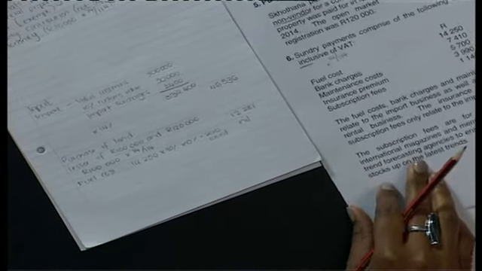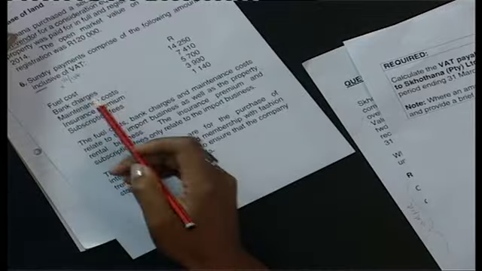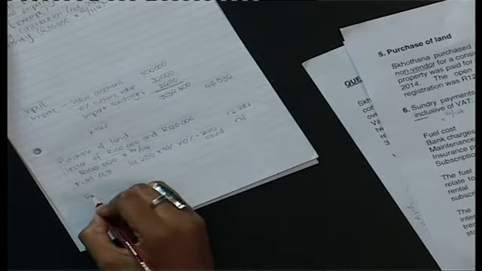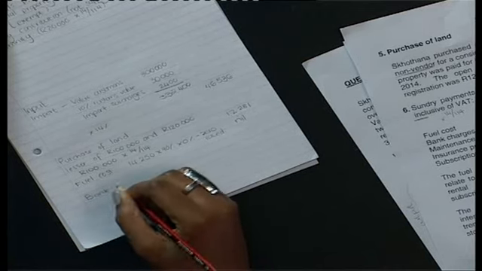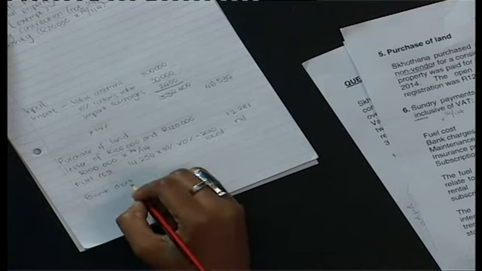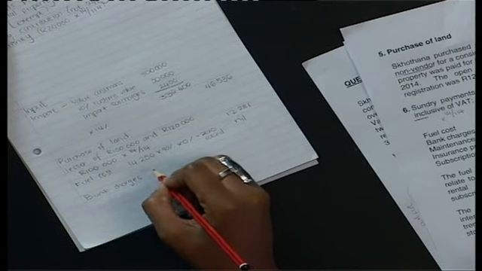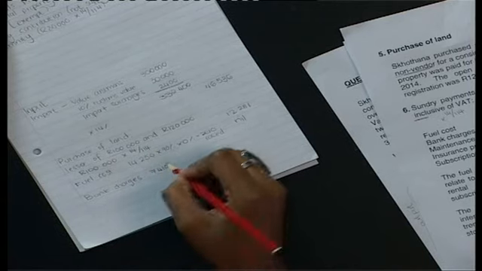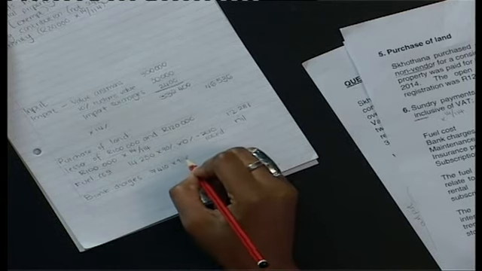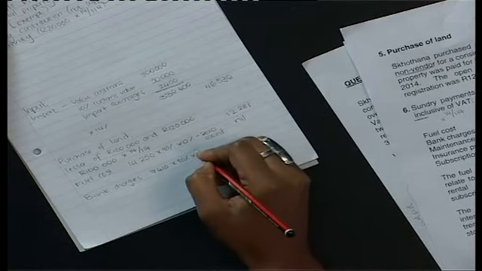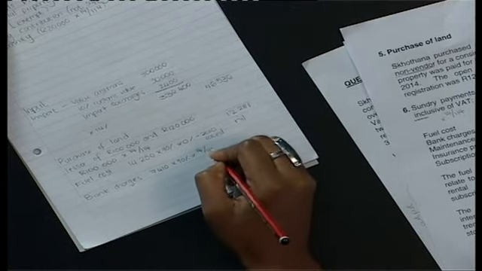Now, the next point is bank charges. So with the bank charges, we will apportion by the 90%, and then we'll apply our tax fraction.